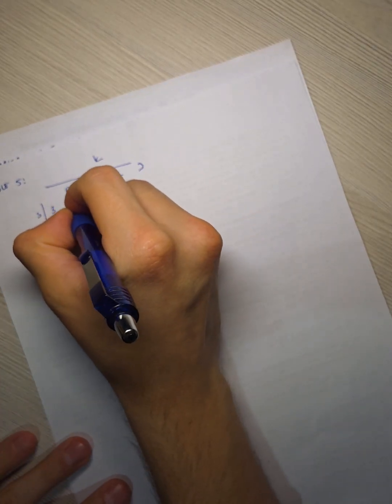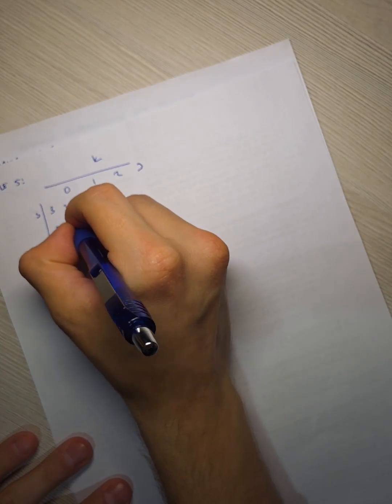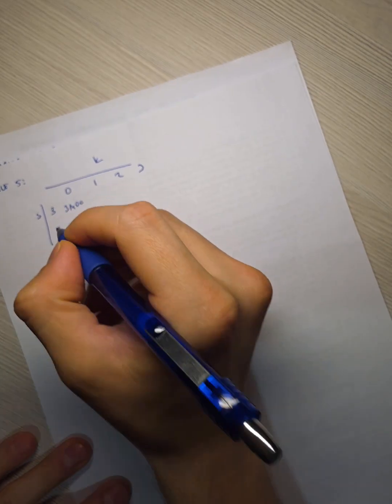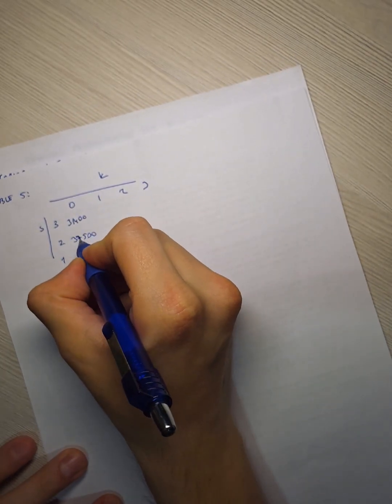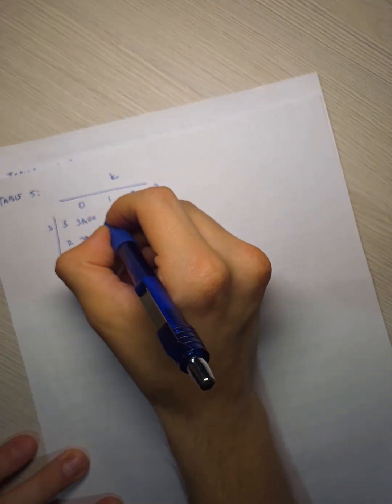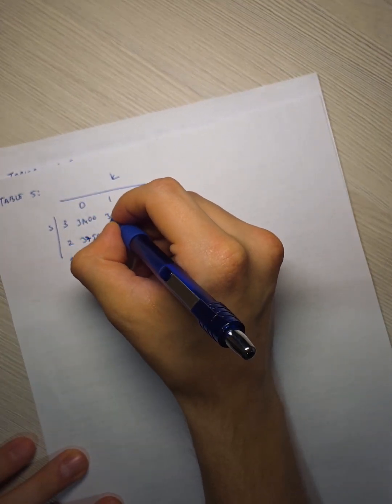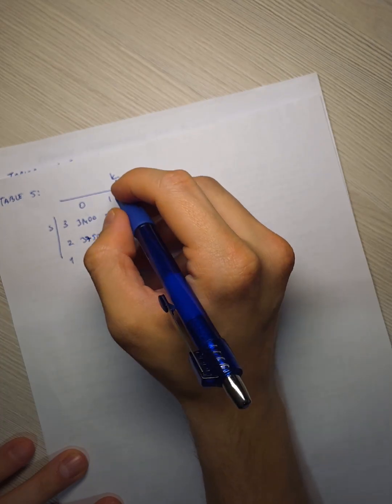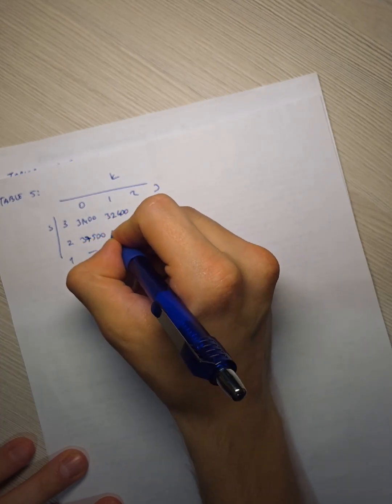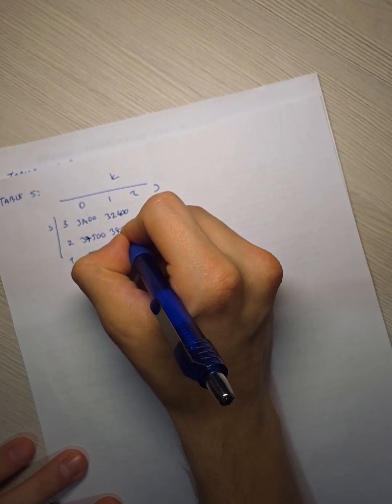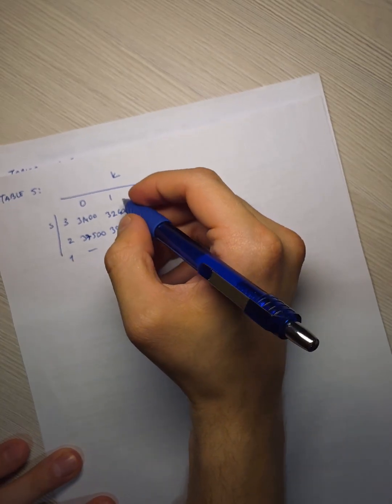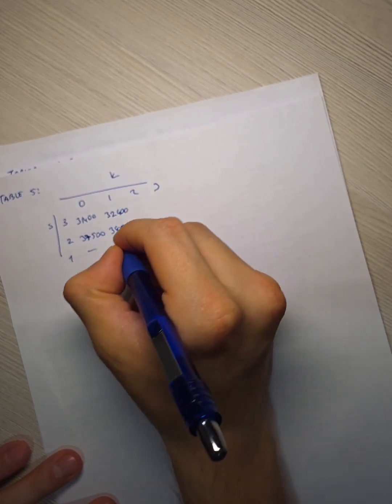Okay, from previous one, 37,500. I'm reading the values if you can't read my handwriting. 32,400, 38,500.